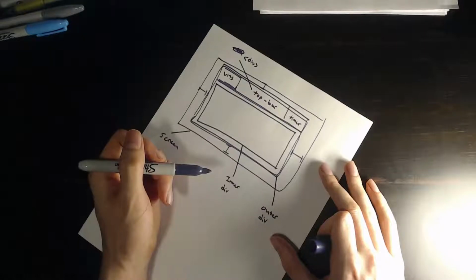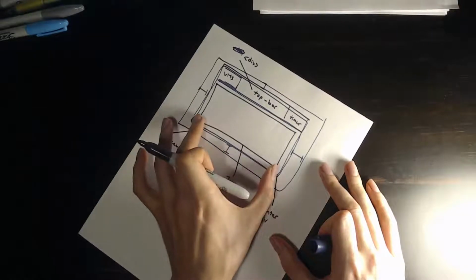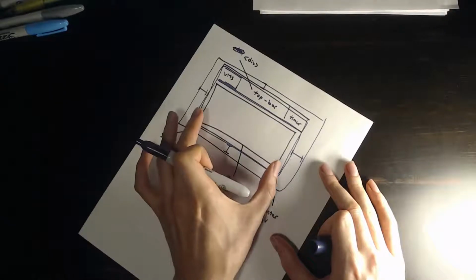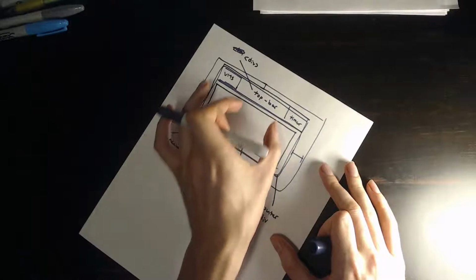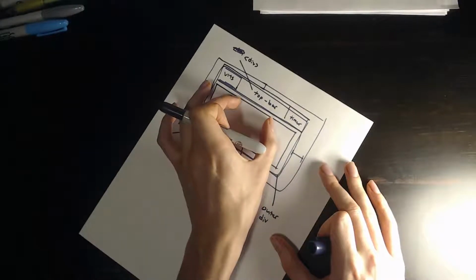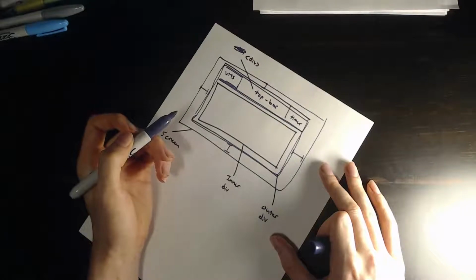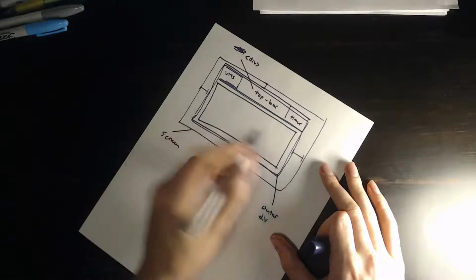So now this inner div, its sole purpose is basically to center everything, because we want everything to be in the middle of the screen. You can do that in two ways.